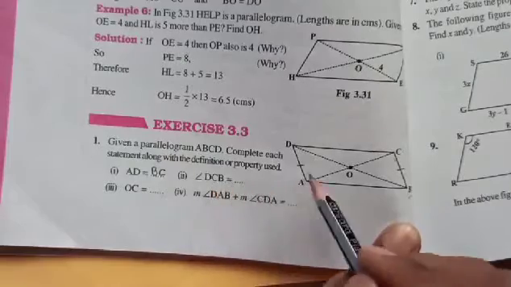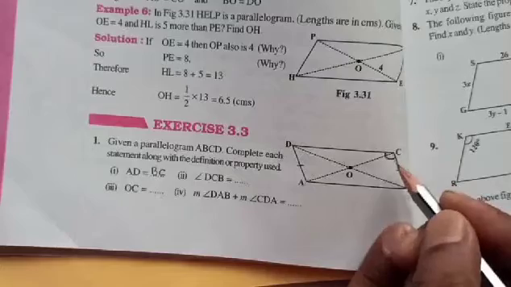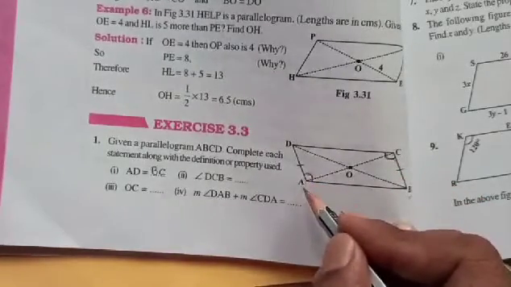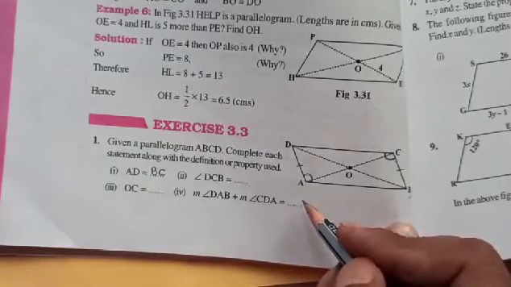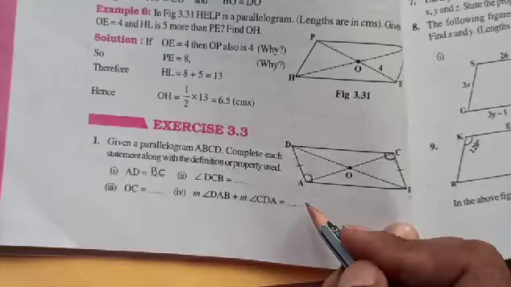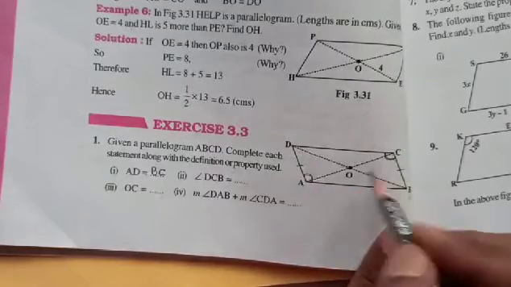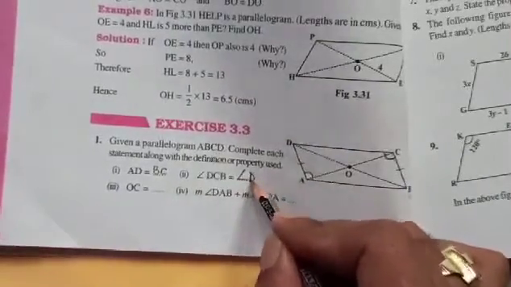Now Roman number 2. Angle DCB. Here this is the angle, and the opposite of this angle is this. So by the property of parallelogram, we know that the opposite angles of a parallelogram are equal. So angle DCB is equal to angle DAB. So this must be angle DAB.